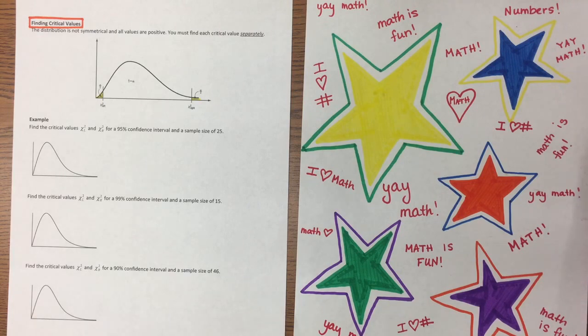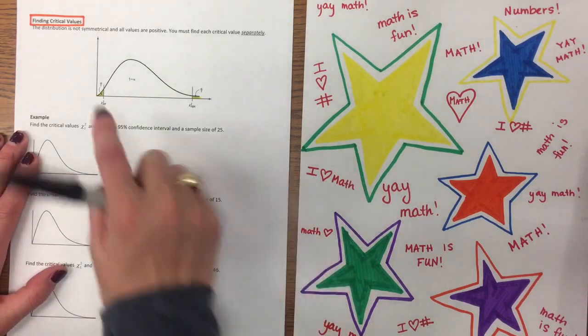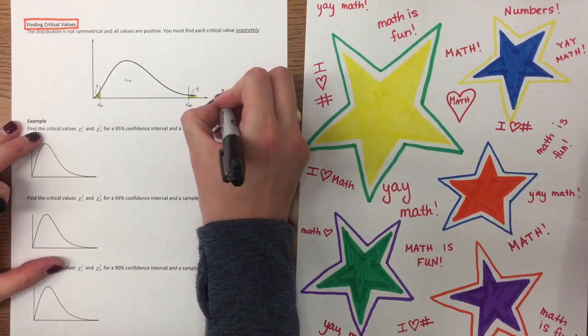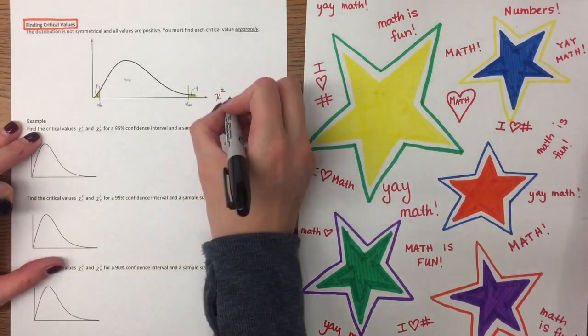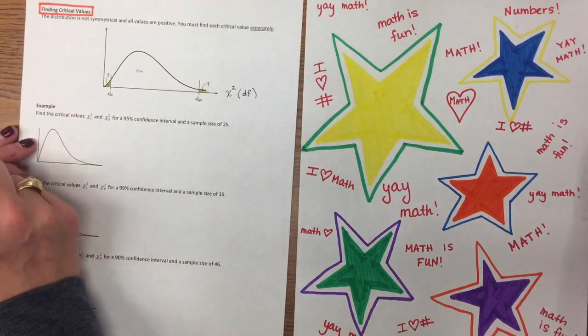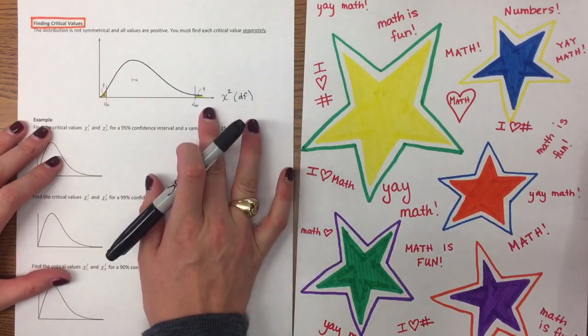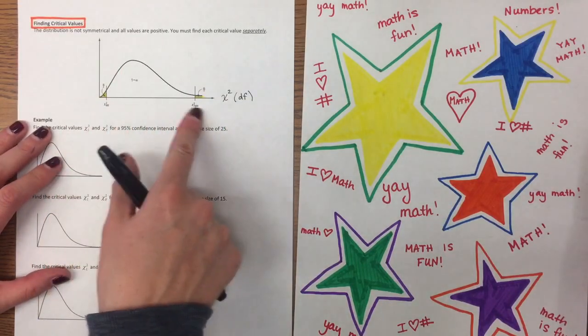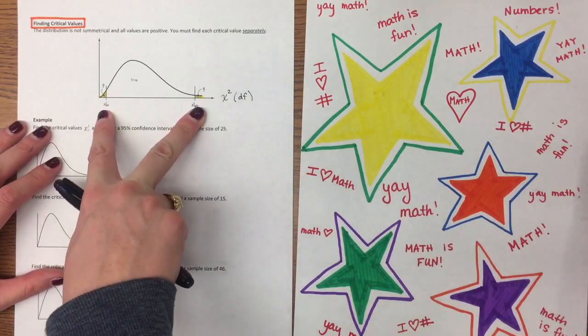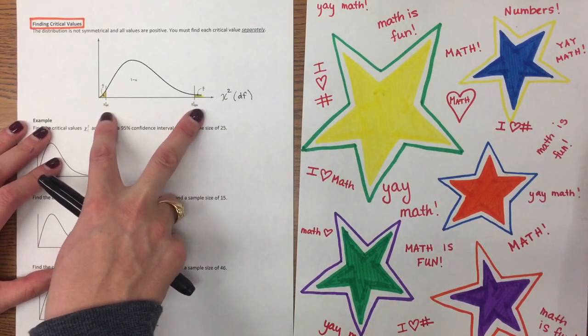I needed one z alpha over 2 because my distribution was symmetrical about 0, so it was really plus or minus z alpha over 2. In this case, when you draw a chi-square distribution, you're going to label it chi-square, and you're going to list the degrees of freedom after it. When we look at this distribution, it's not symmetrical and it's not centered about 0. So these two values don't necessarily have anything in common, and I have to find both values independently.